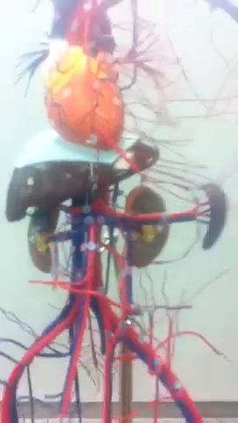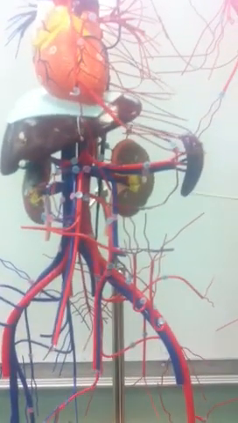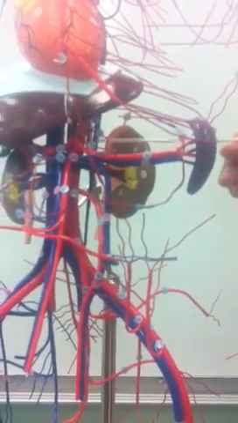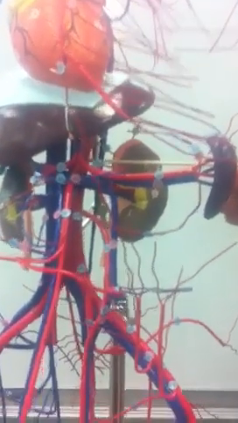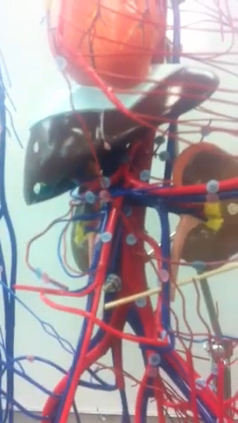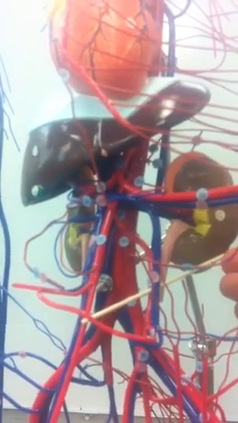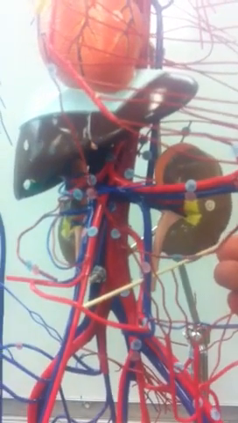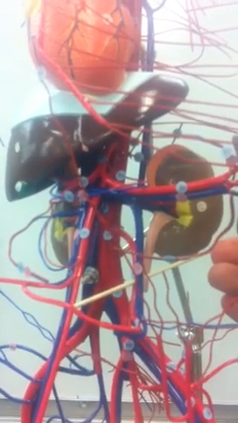Now, let's follow down along the abdominal aorta. The next important branch, right in here, you see this one originating right here, and it comes down this way. That's the superior mesenteric artery. This will supply the small intestine and the first half of the large intestine with blood supply.